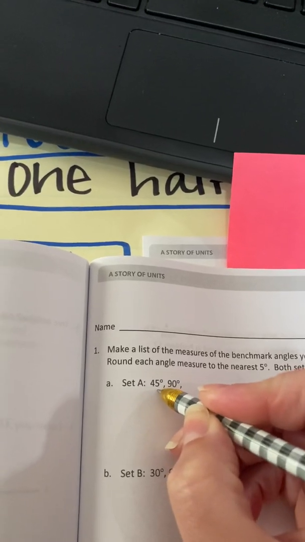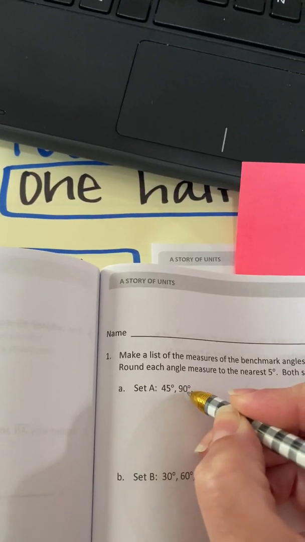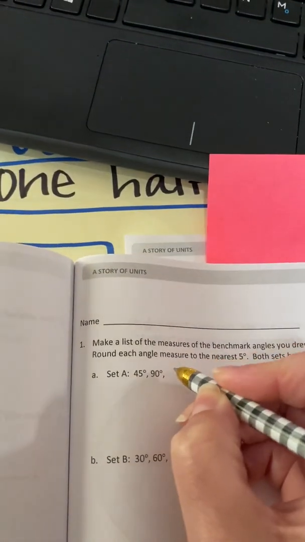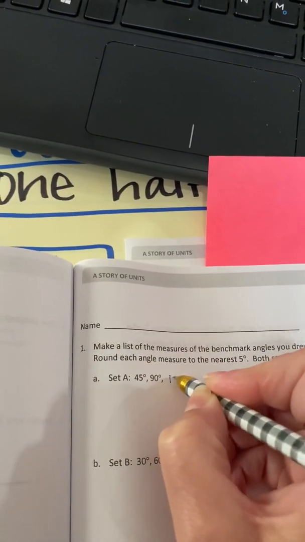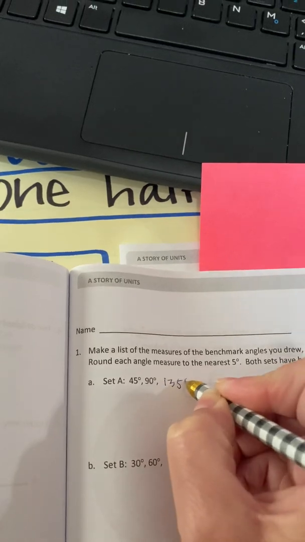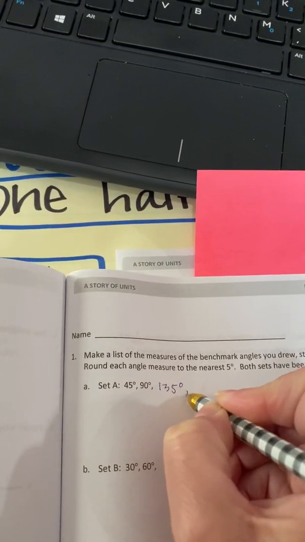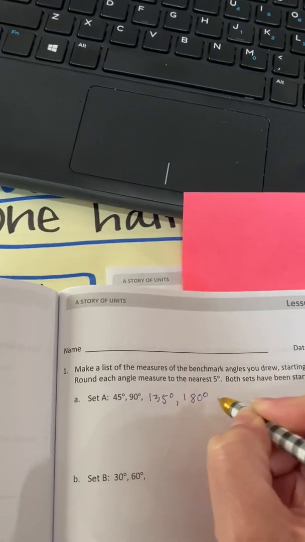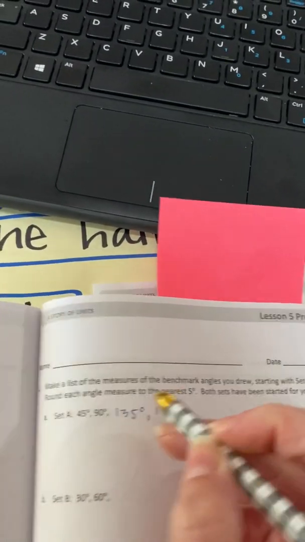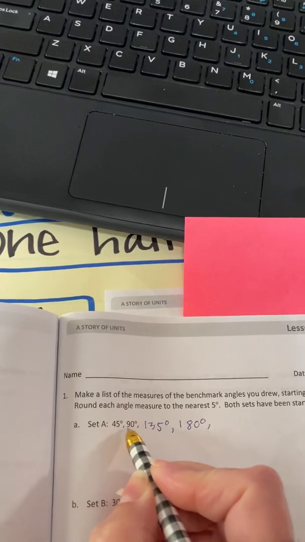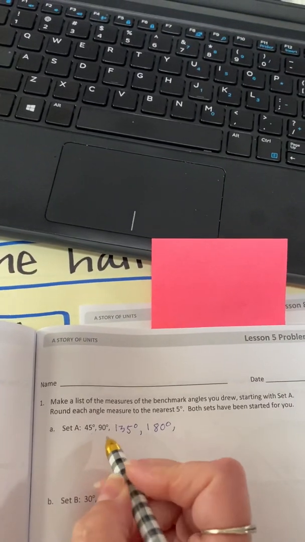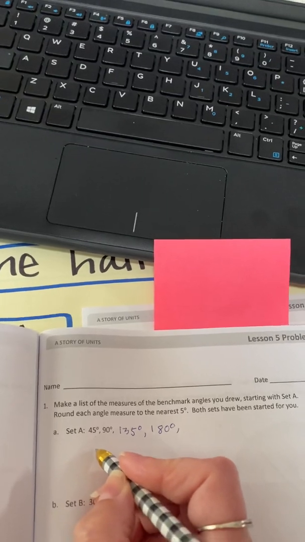So 45, 90, what comes after 90? If you look back, we have 135. And that little circle means degrees. And then we got to 180 degrees, and I could keep going. What am I adding by? 45 each time. So it's kind of going back to multiplication. You're skip counting by 45.